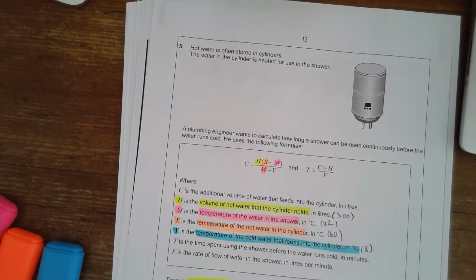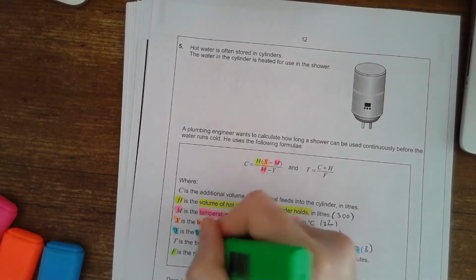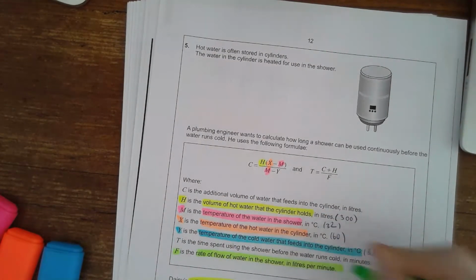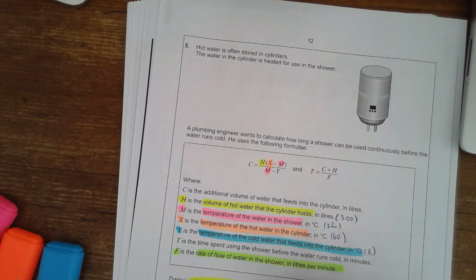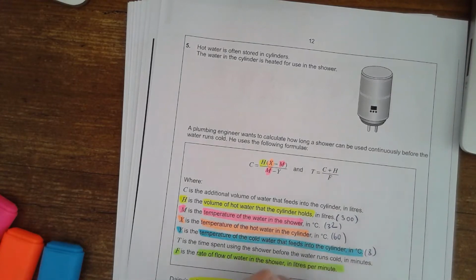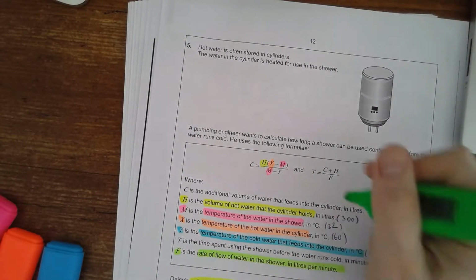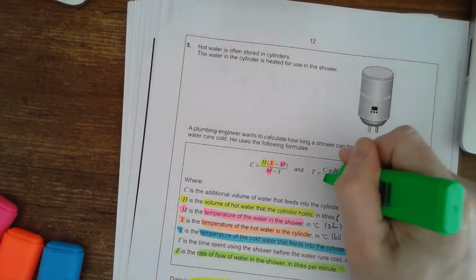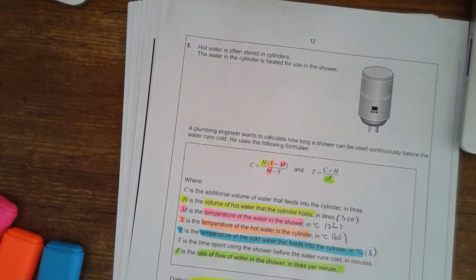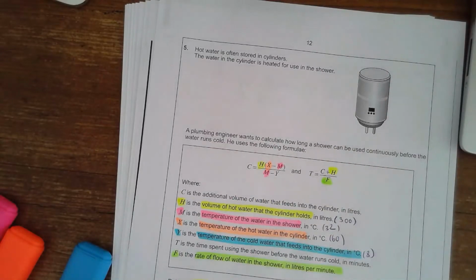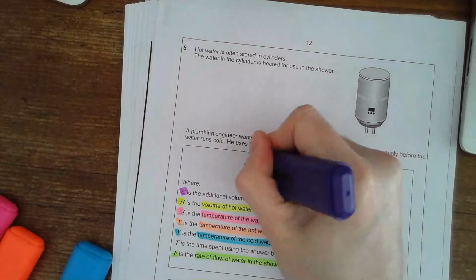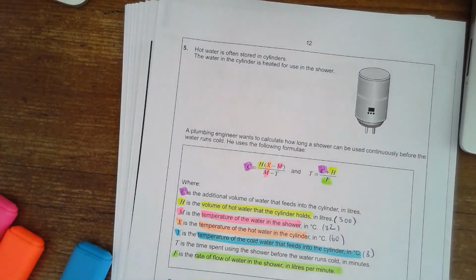And then F is the flow rate per minute, 26 litres per minute. Okay, so that's the flow rate. H, I've already got them worked out, was here. And then C is what I work out there, and it comes into that formula there.